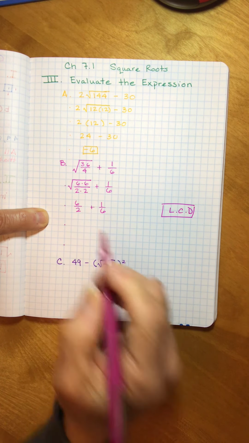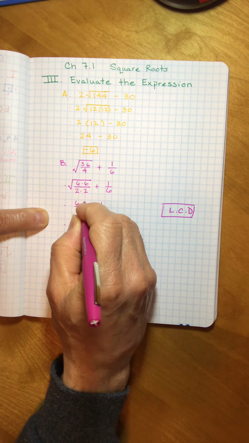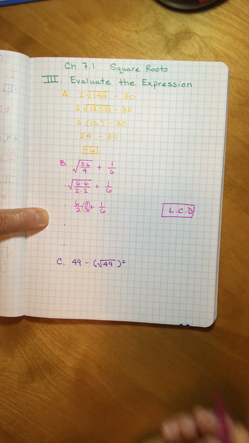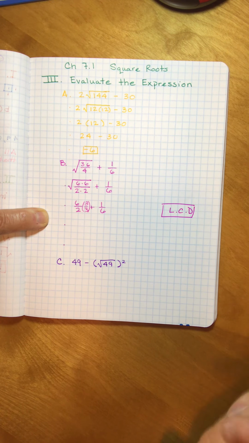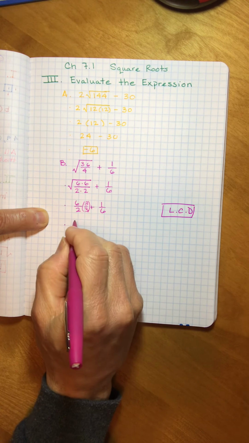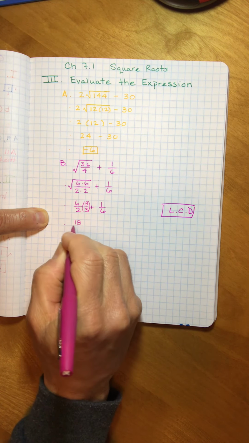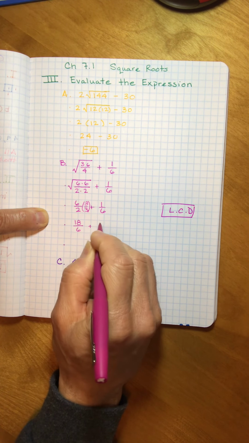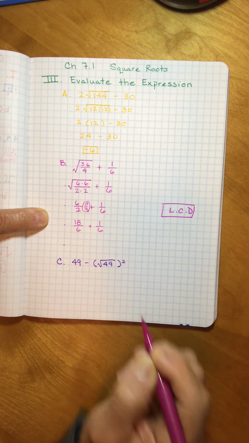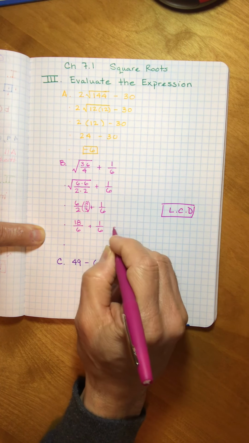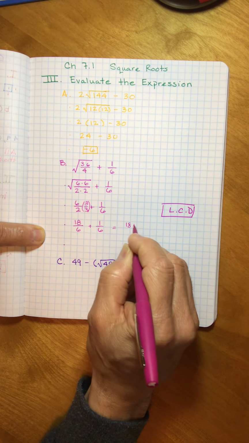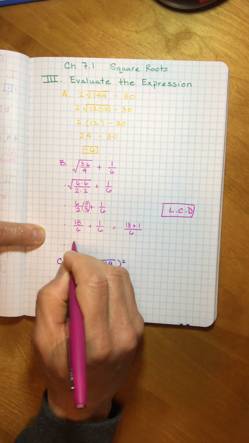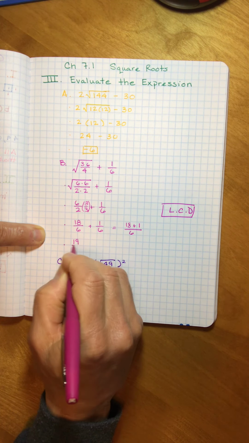So we're going to multiply this, I'm sorry, I said factor pair, excuse me. We're going to multiply that fraction by 3 over 3. And so what we're going to get is 18 over 6 plus 1 over 6. And you can just add your numerators at this point. And so that's going to be 19 over 6.